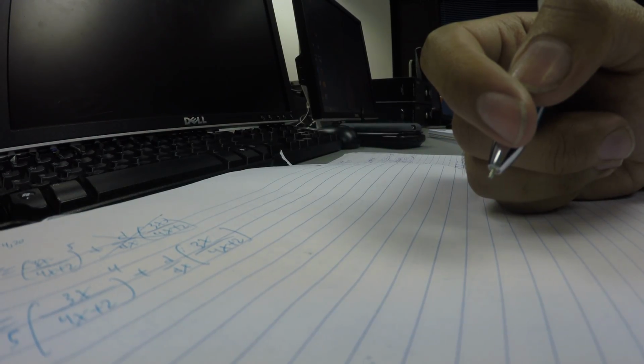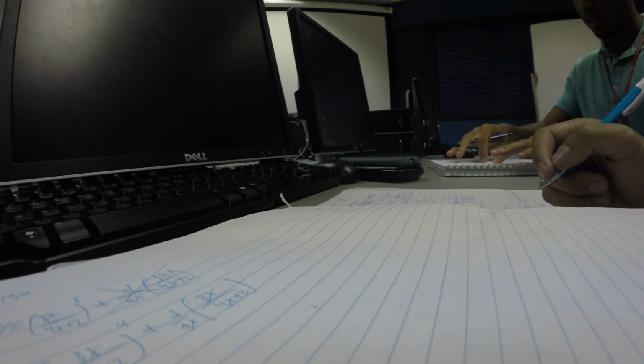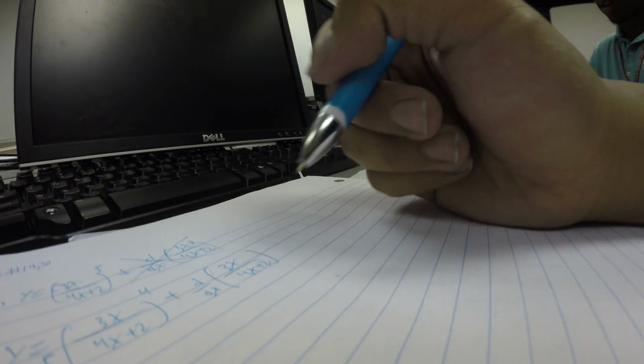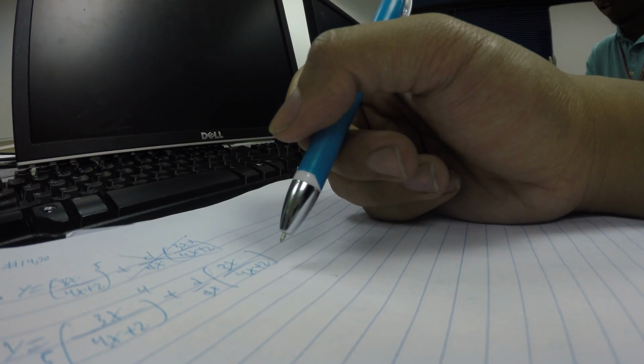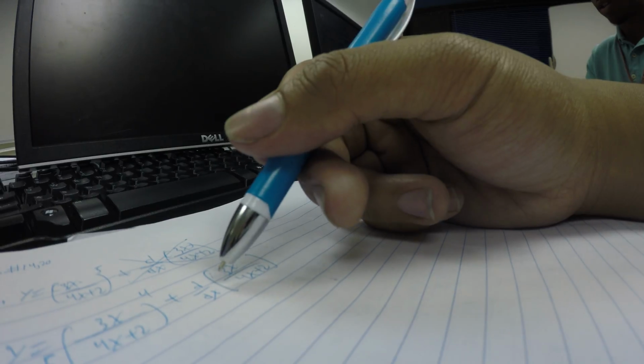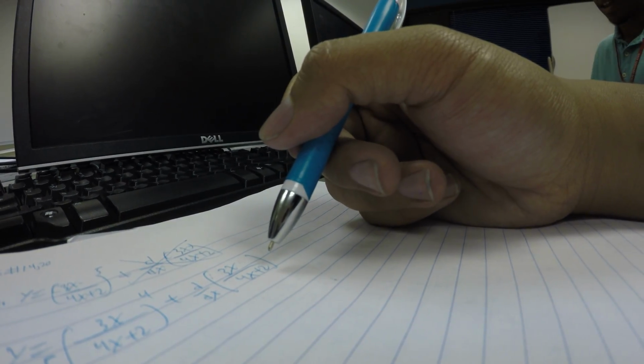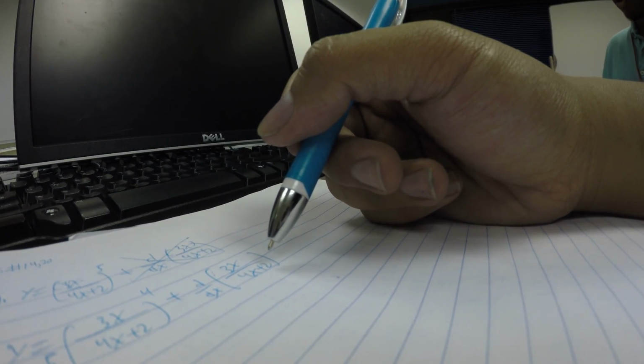Messy. So you just want to take this part. So this is going to stay. Then we take the d/dx, the derivative of 3x over 4x plus 2. Bring that to the side and just find the derivative.